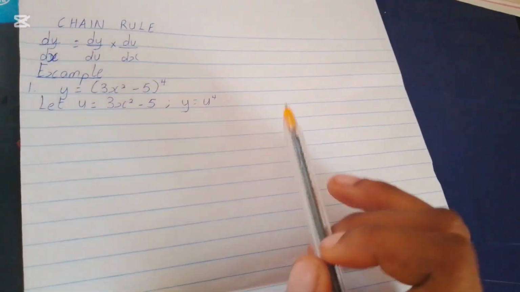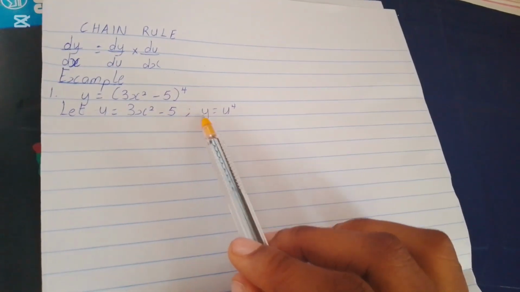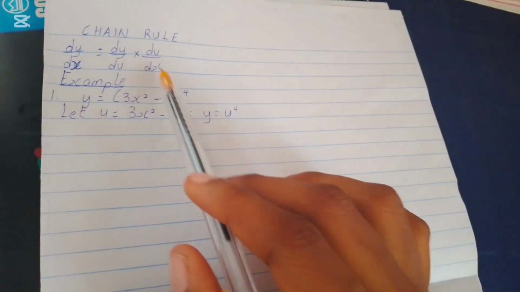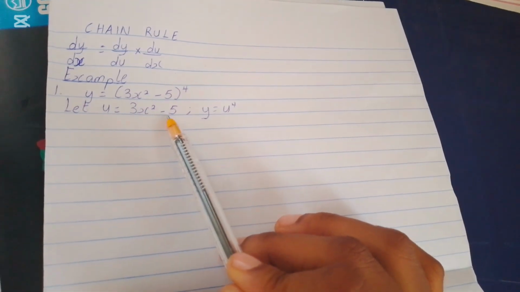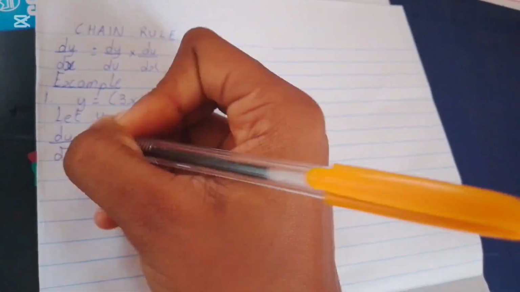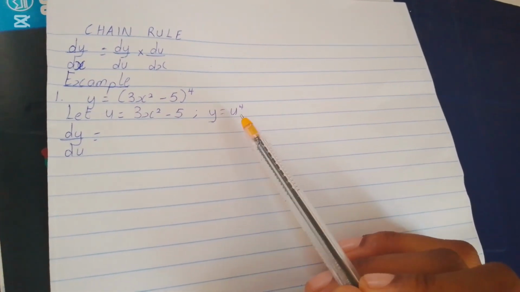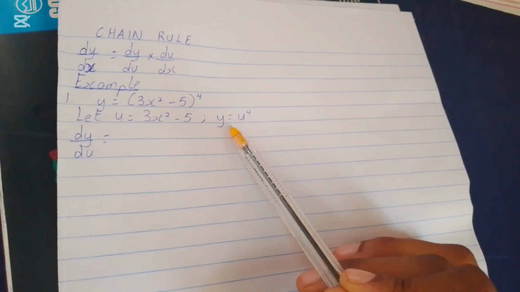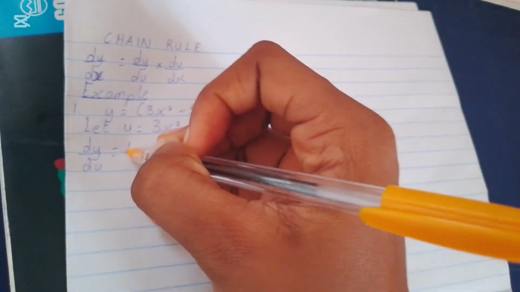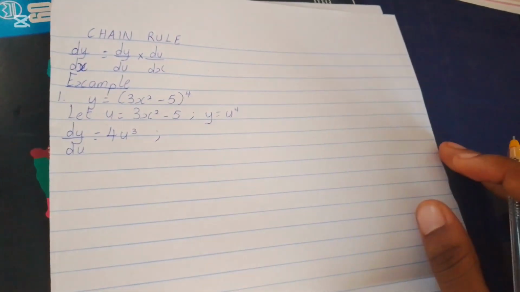That's the inner function. So now, to get your dy by du, you differentiate the one that has y and u. Then to get your du by dx, you differentiate the one that has u and what? x. Good. So let's get our dy by du. Like I said, dy by du is gotten by differentiating the one that has y and u. So if I want to differentiate u raised to the power of 4, just bring down the power and subtract 1 from the power. That will give us 4u to the power of 3. This is for dy by du.